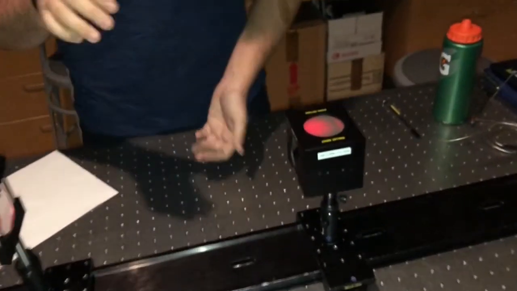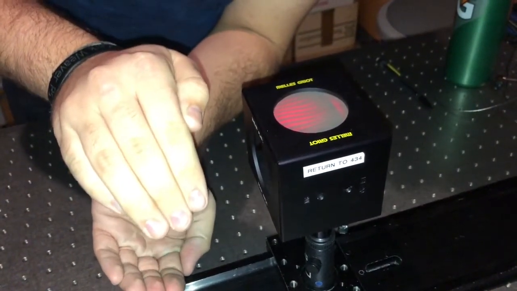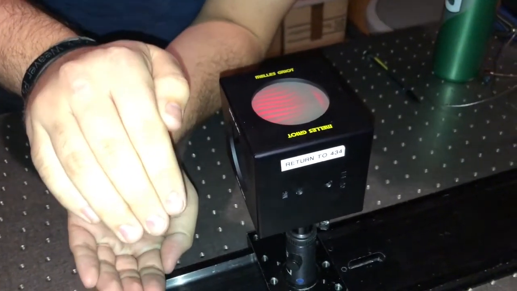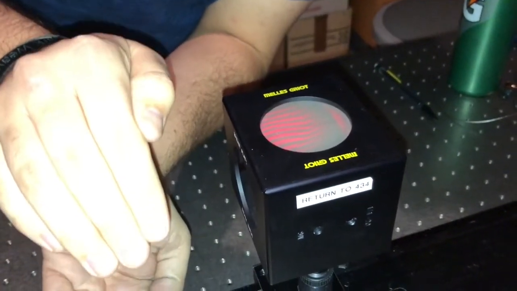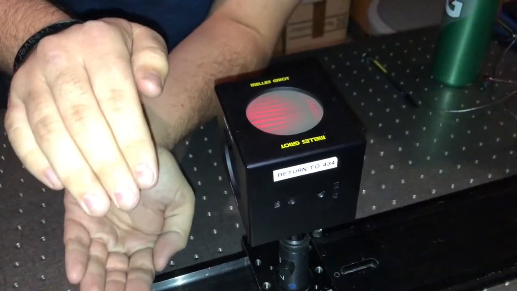One cool thing that we noticed is that these are very sensitive to air. If you look very closely, the temperature difference off of my hands surrounding the beam is actually changing the OPD ever so slightly because of the refractive index of the space.